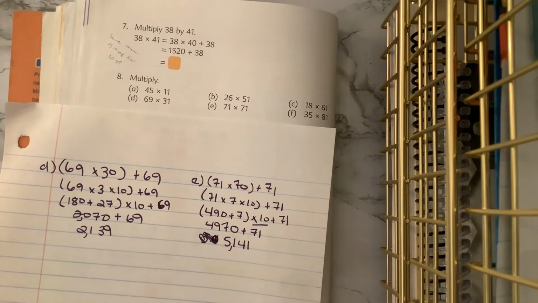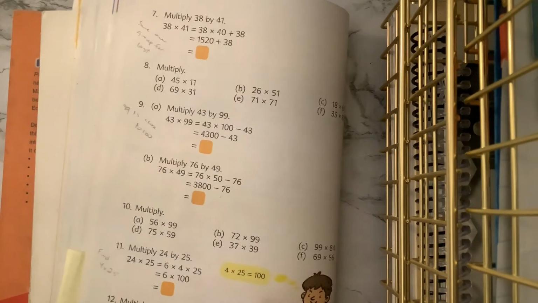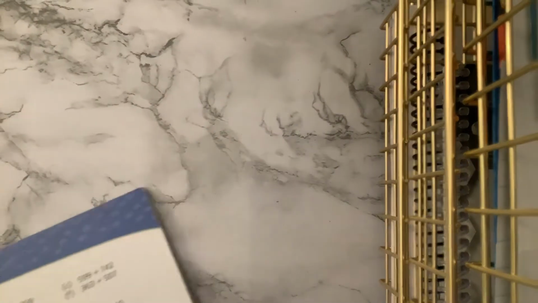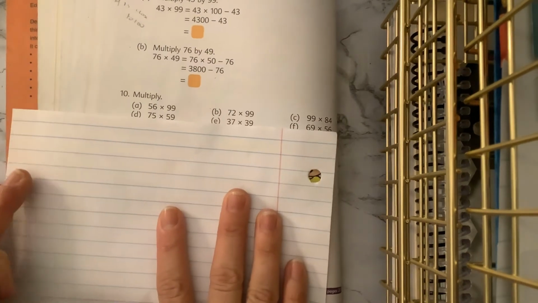5,141. You should get 5,141 as your answer. Fifth graders, we're going to do a couple more practice problems together, and then we'll have you go on with your homework.